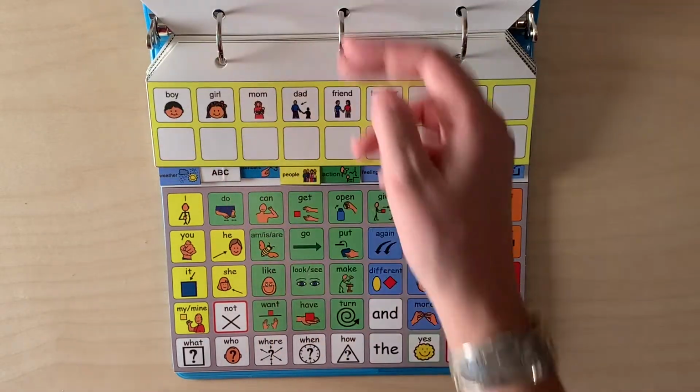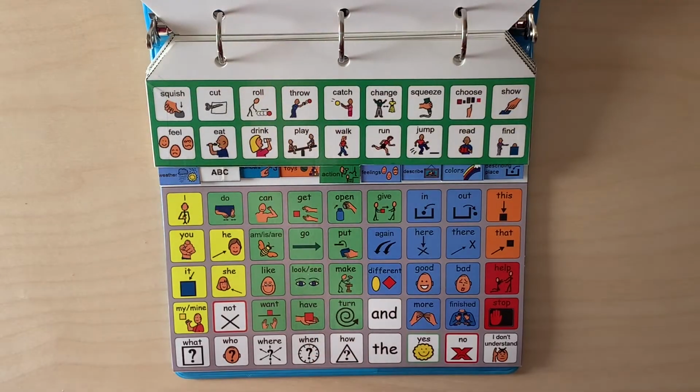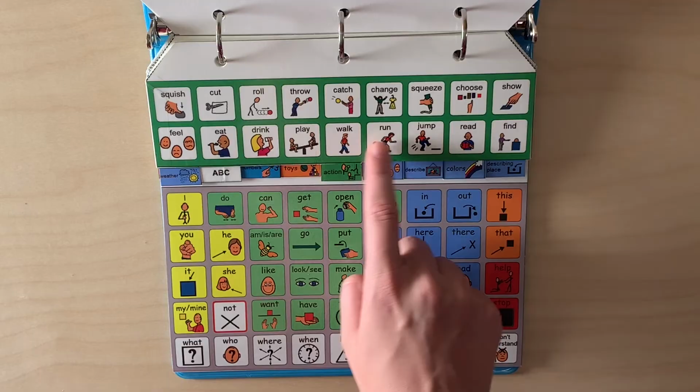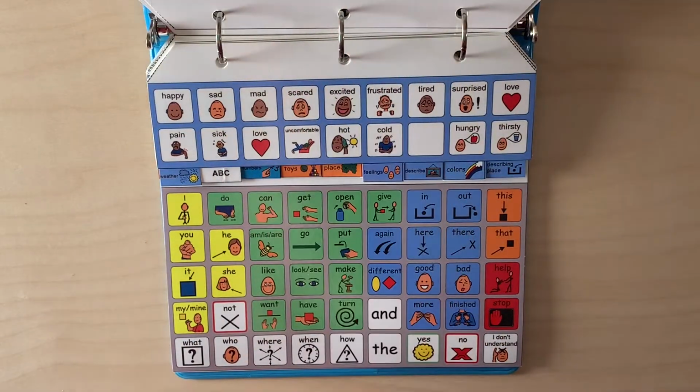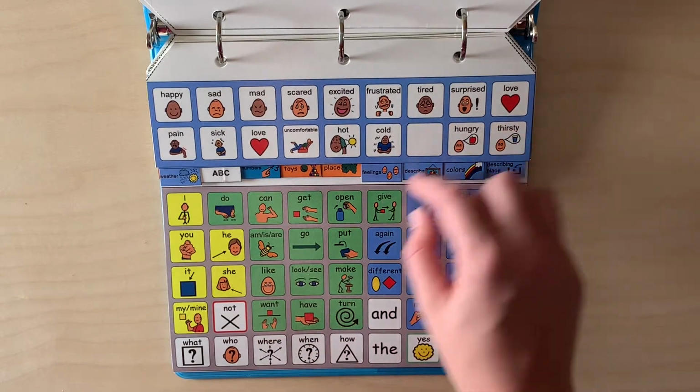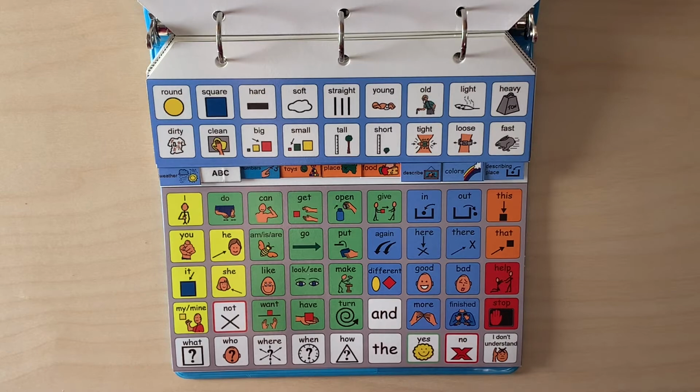Some needs, the people in your life, actions, so our verbs, to read, jump, run, play, eat, feel. This one's a double-sided one. There's some more on the back. Then, of course, our feelings, descriptors.